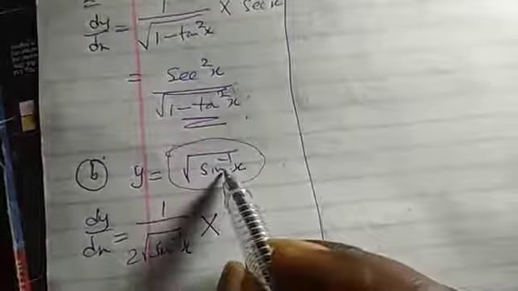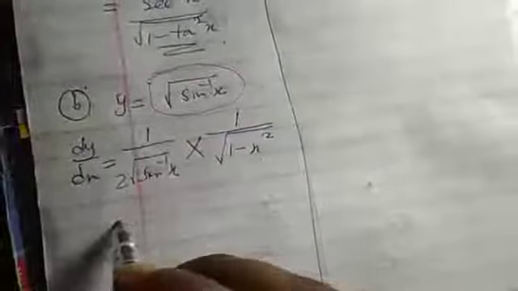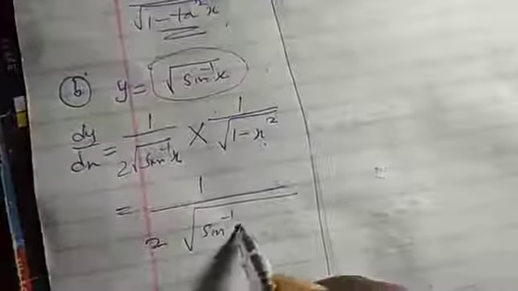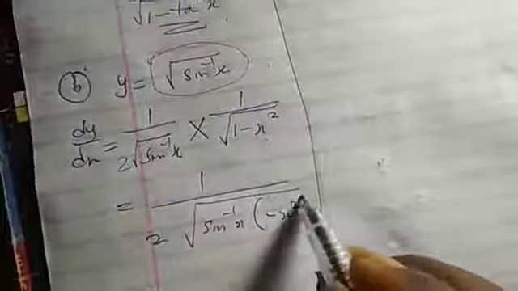Then times, I now differentiate arc sin x itself. And if I differentiate arc sin x, I'm going to have 1 over square root of 1 minus x squared. So that my final answer will be equal to 1 over 2 square root of arc sin x into 1 minus x squared. So that will be the solution to this.